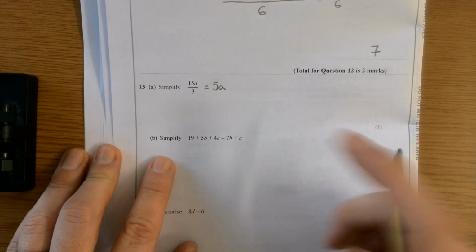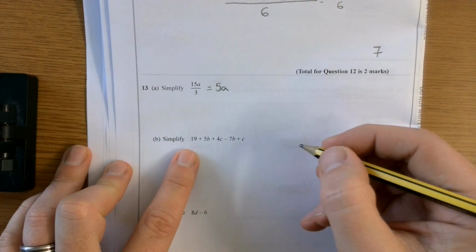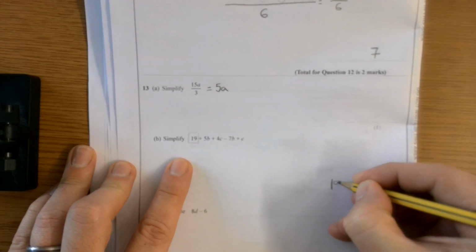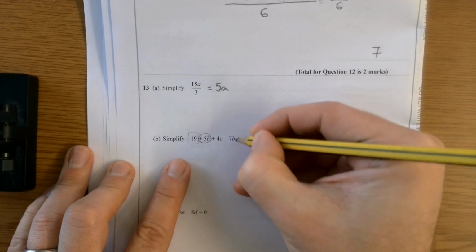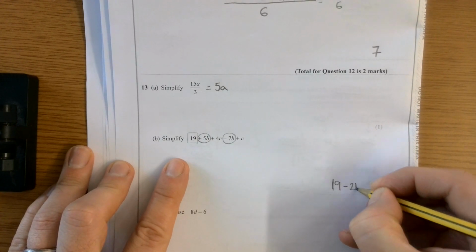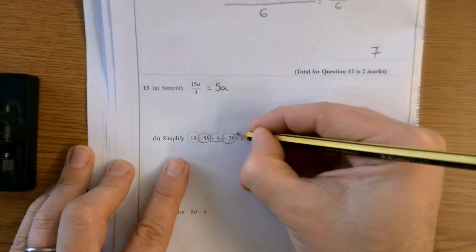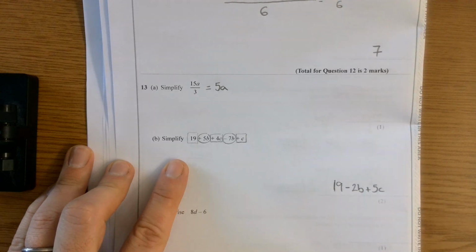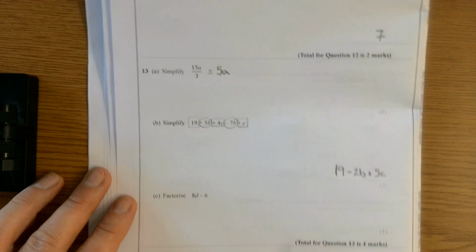This one, simplify this. Well, I'm going to collect together my like terms. So this is just a number term, the only one with just numbers. So I'm going to have 19 by itself. Then I've got my b term. So I've got 5b, and I subtract 7b. So that's going to get me down to negative 2b. And last one, I've got 4c plus c on its own, so that means 1c, and that'll give me 5c. I always like to draw the little boxes to remind myself of what goes together.